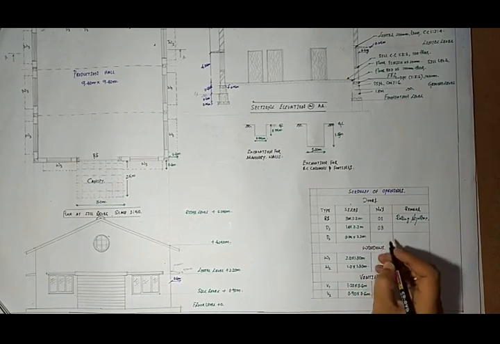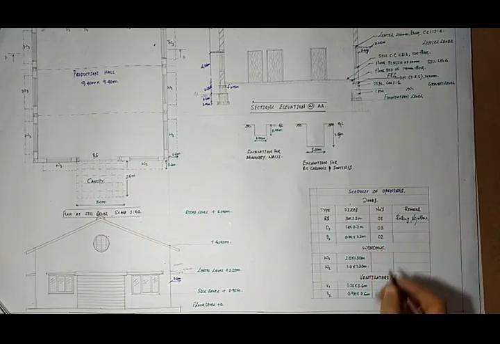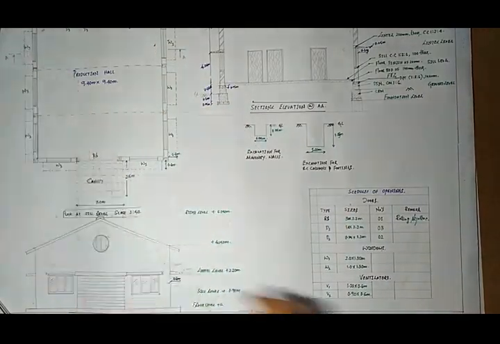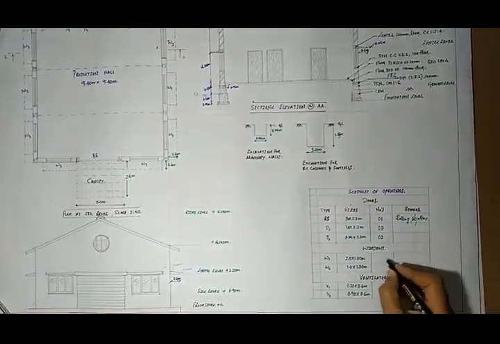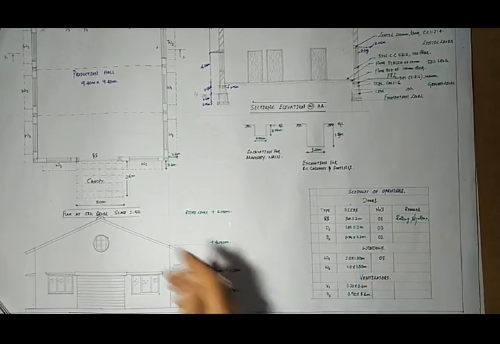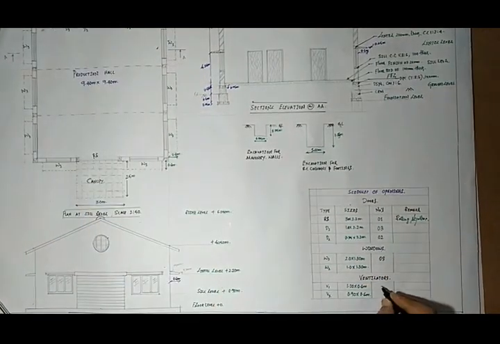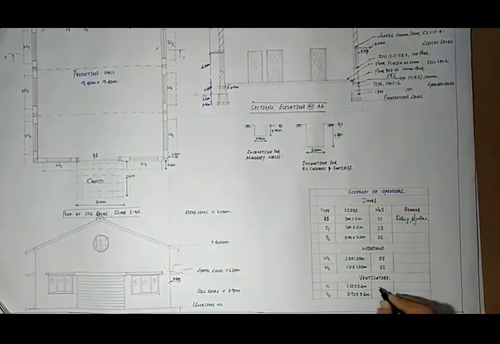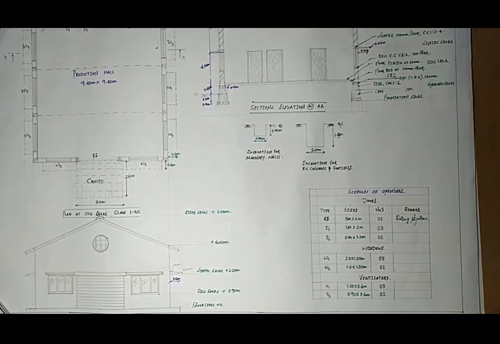And D2 is of 2, windows W1 1 2 3 4 5 6 and 7 8, totally 8 numbers of W1. W2 about 2, V1 is about 3, V2 is about 2. So this is schedules of openings, and so this much is sufficient to write in the drawing.